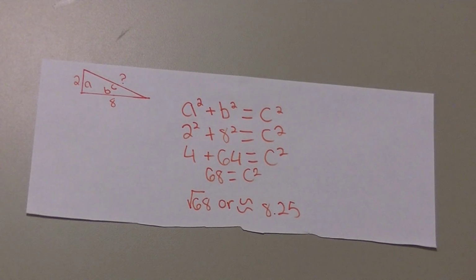The reason that 8.25 is irrational is because it does not terminate, because it doesn't have an end. And if you were to put this into a calculator and square it, it would not be 68, but it'd be somewhere around 68. So you would get a pretty close guess, or a pretty close answer.